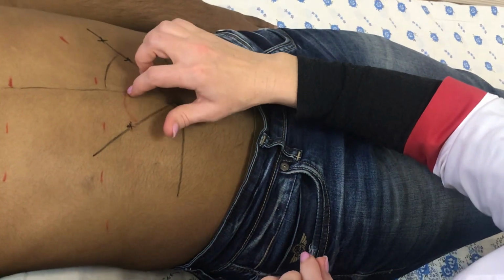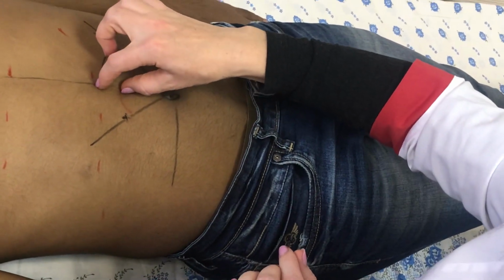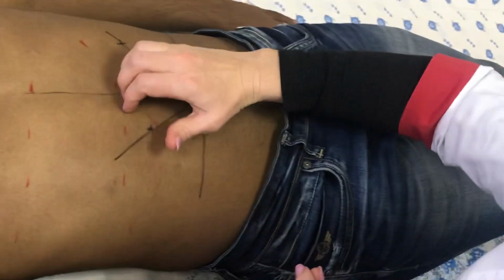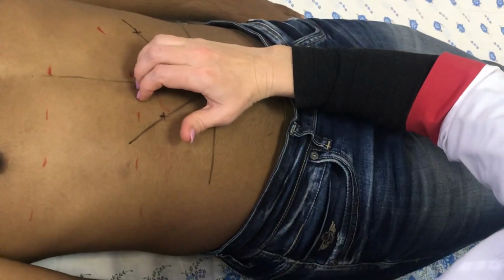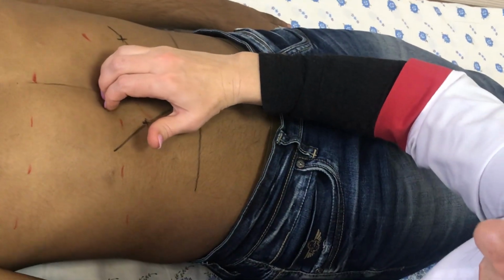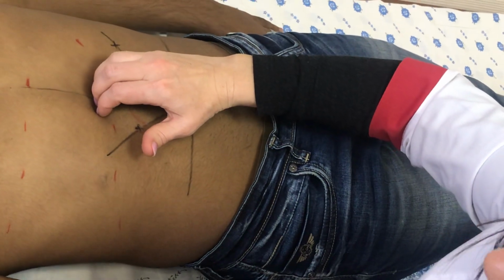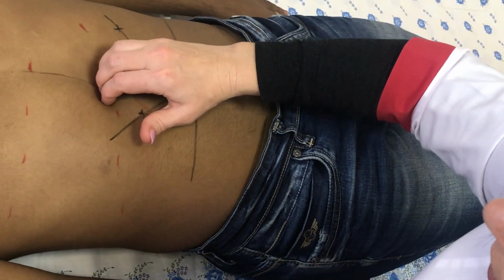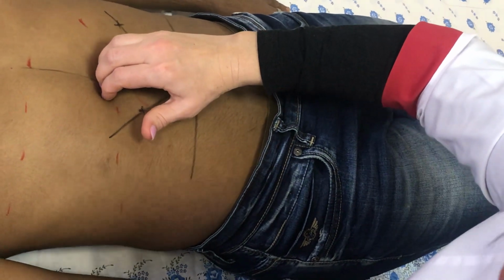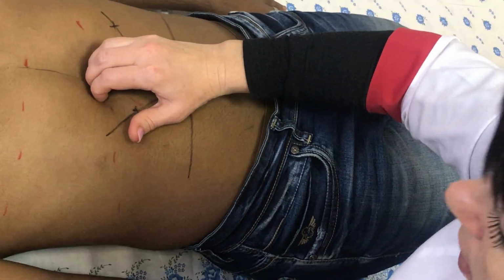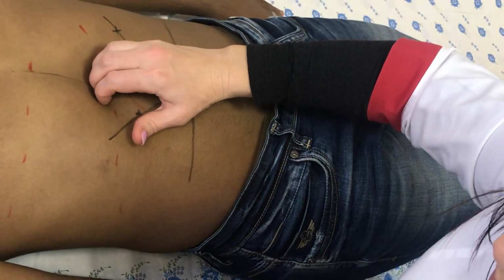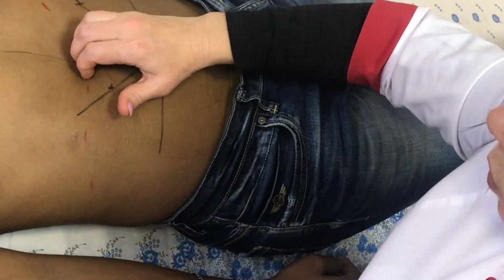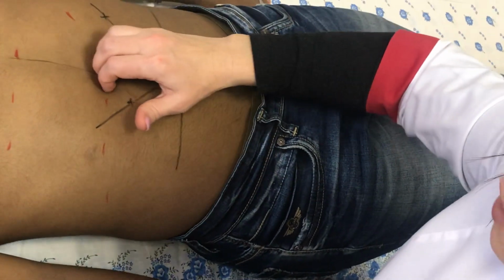I will move my hand 2 centimeters above. During the inspiratory phase, I fold the skin up. During every expiratory phase, I penetrate, first expiration, next expiration again, as deep as possible. After that, on the next expiration, I move my hand down and palpate.